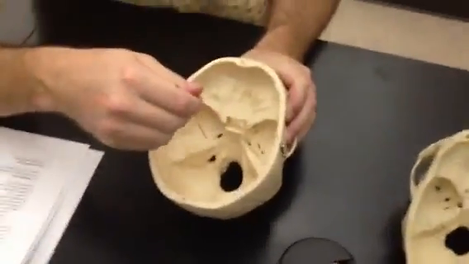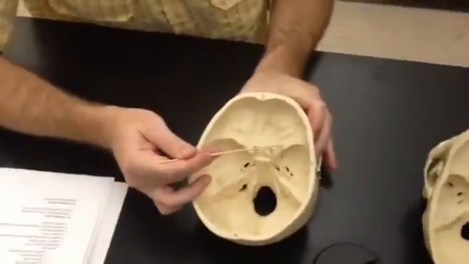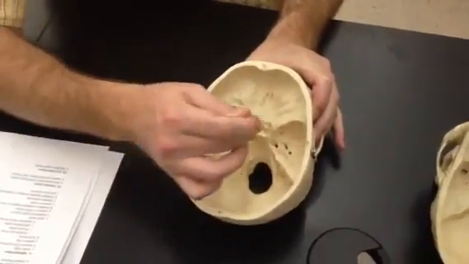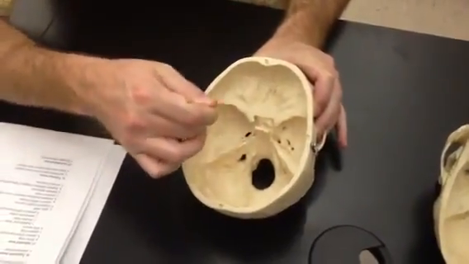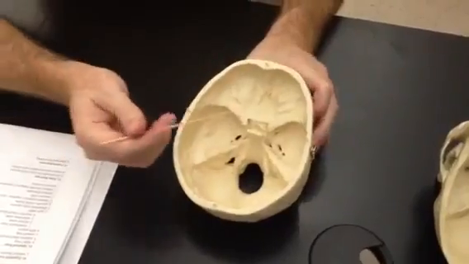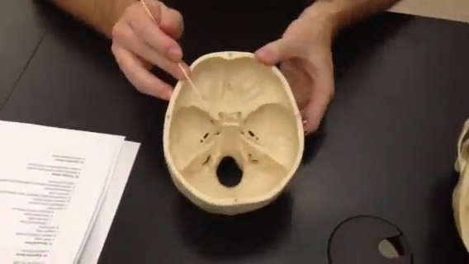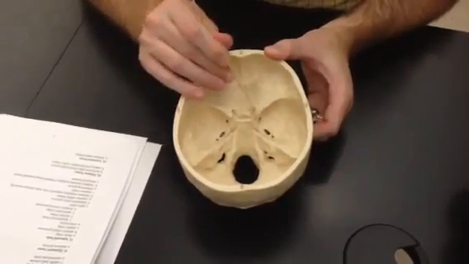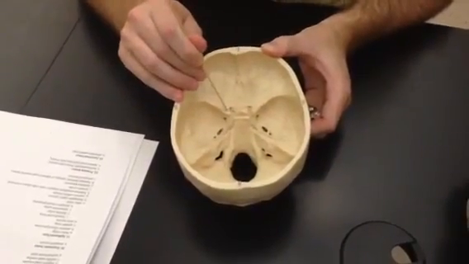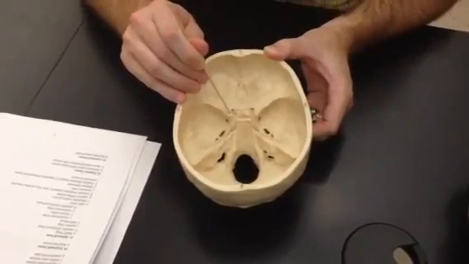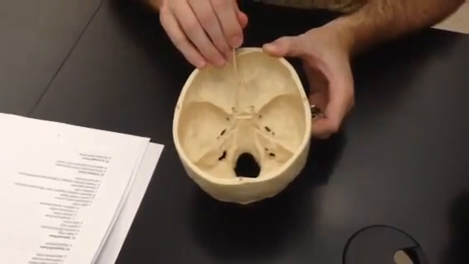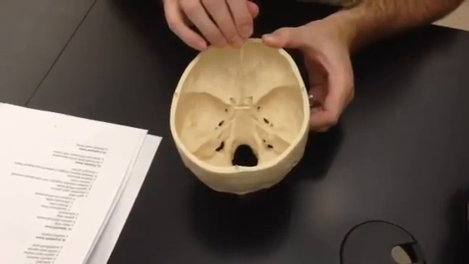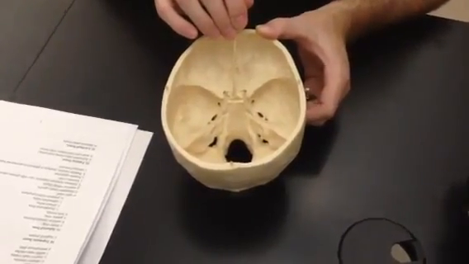There are two wings making up the sphenoid. The smaller one is the lesser wing of the sphenoid. The larger wings here are called the greater wings of the sphenoid. Looking at structures, there are these two pointy projections right here. These are called the anterior clinoid processes. Running in between the anterior clinoid processes is the optic groove, or also called the chiasmatic groove.